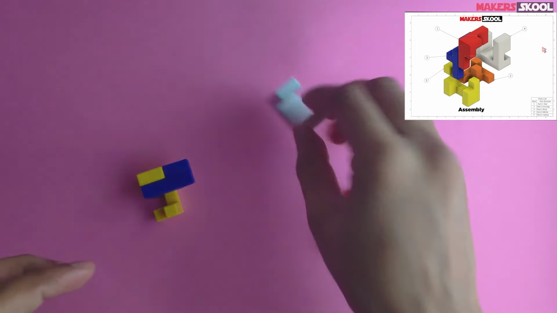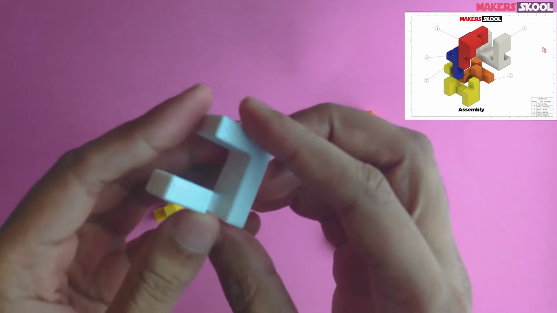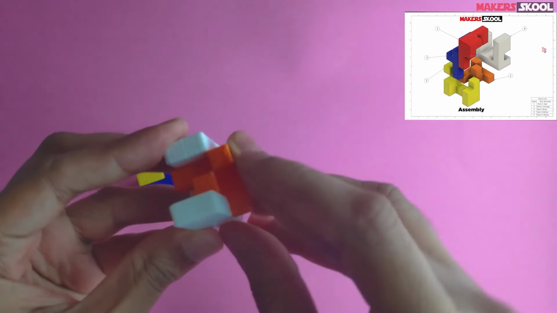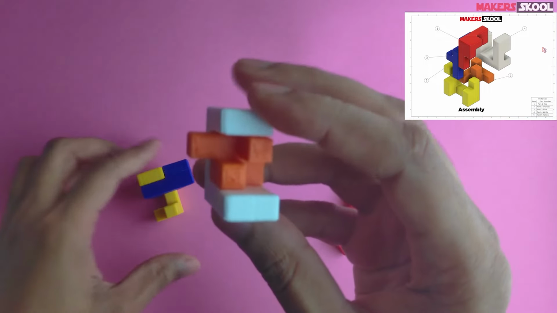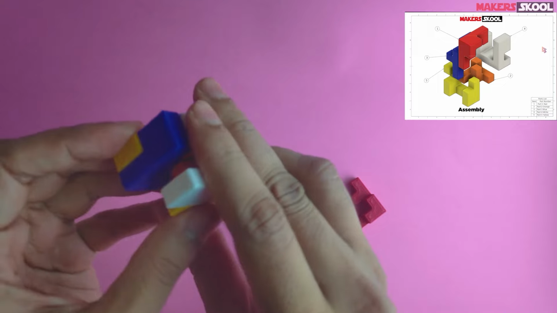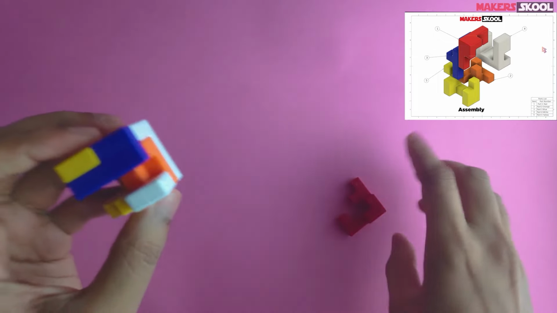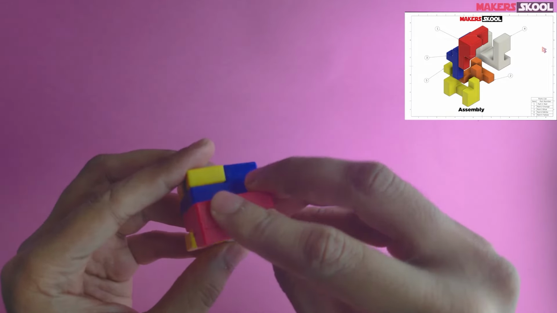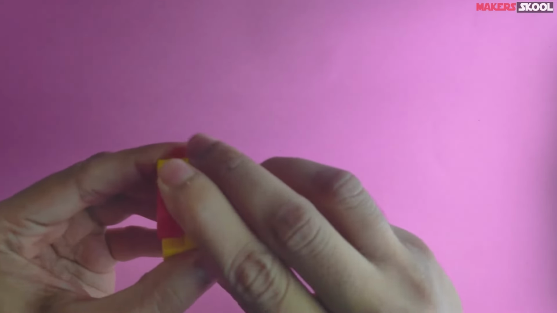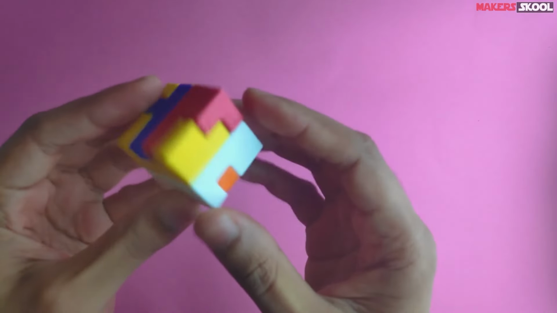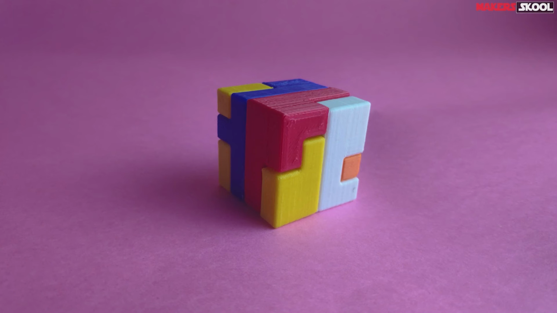Then move on to white and yellow. Align this similarly as in the PDF and join it together. Then join the white and orange and the yellow and blue together as shown. Then the last one, red, align this, then join this too. So we get our first project completed, the cube puzzle.